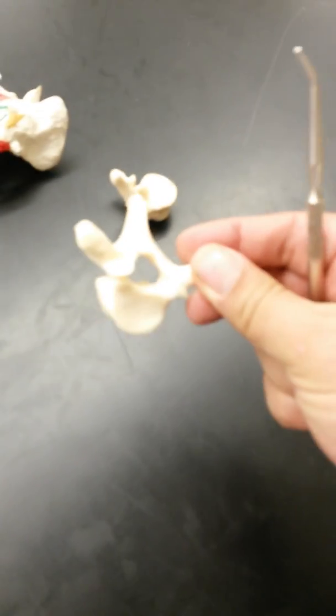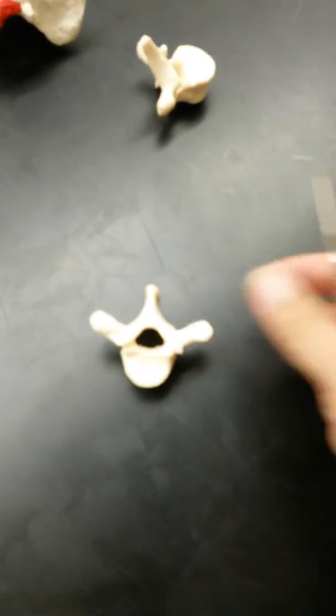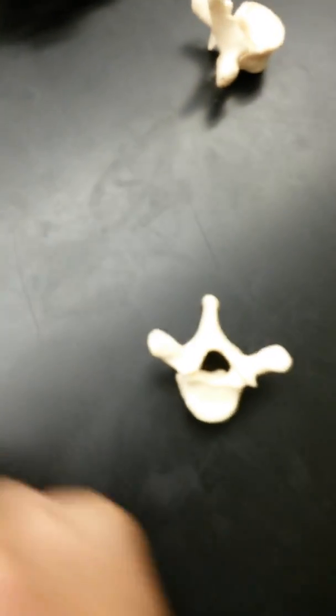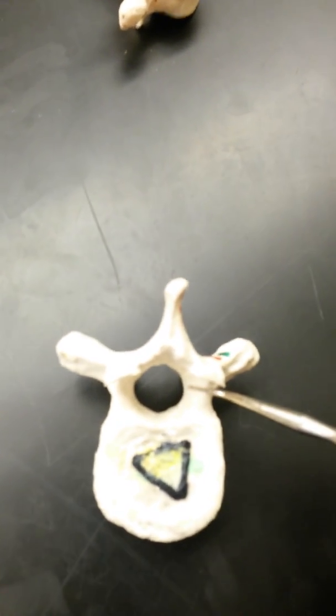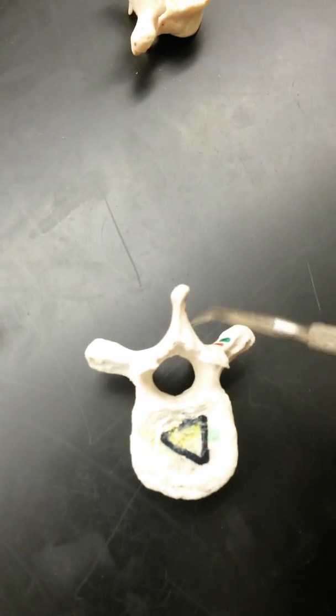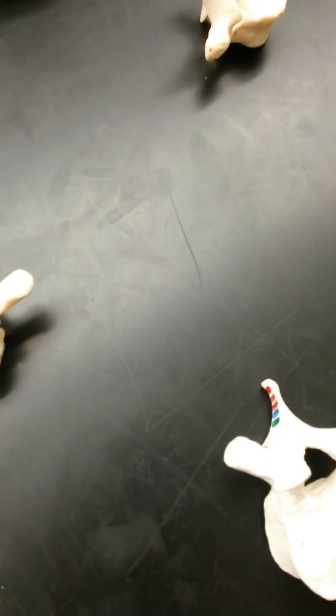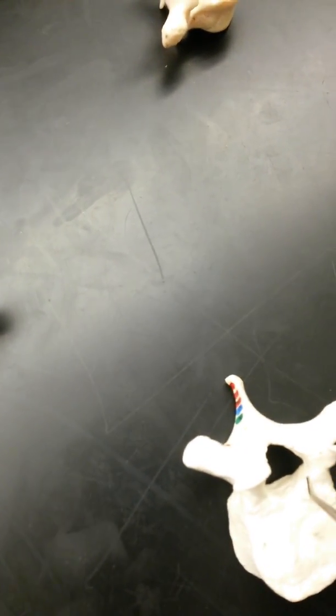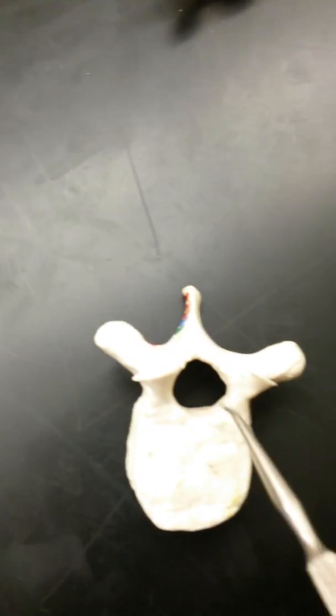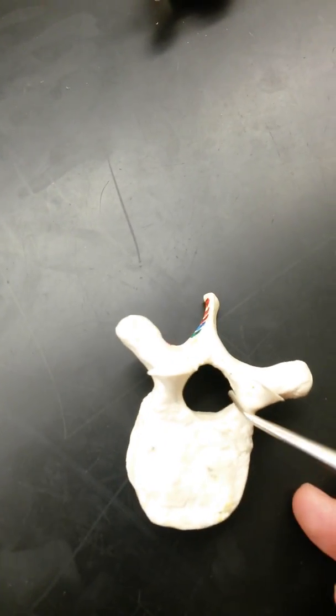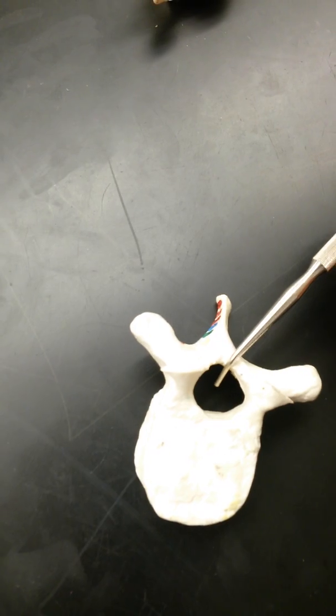Okay, so if you look at each one of these vertebrae, we're going to talk about the general structure of the vertebra, and then we'll go to the details. The general structure is: this part here is called the body, this part here is called the pedicle, and this part here will be the lamina. So body, pedicle, and lamina.